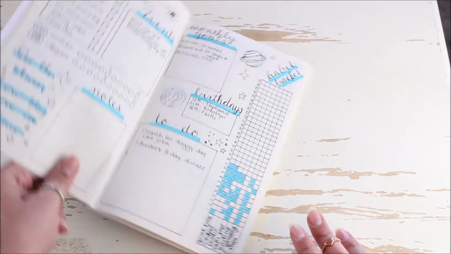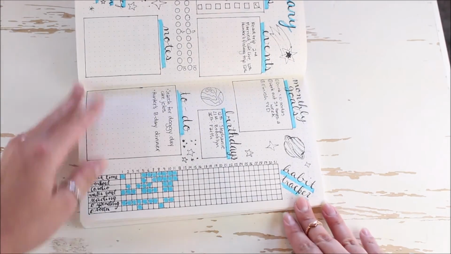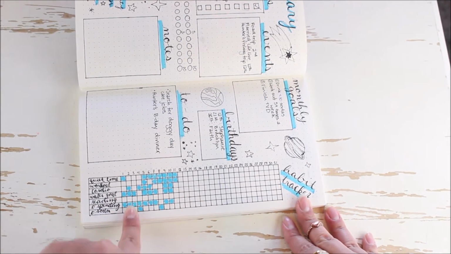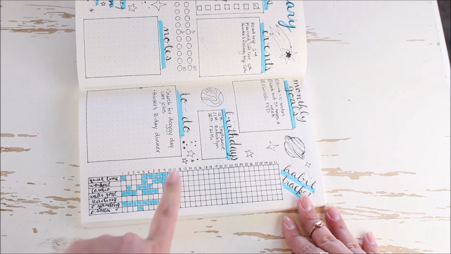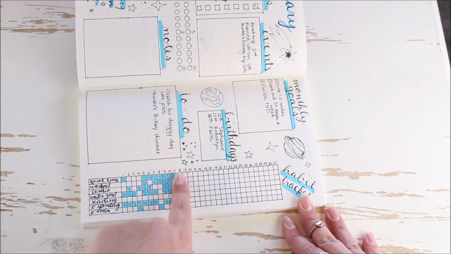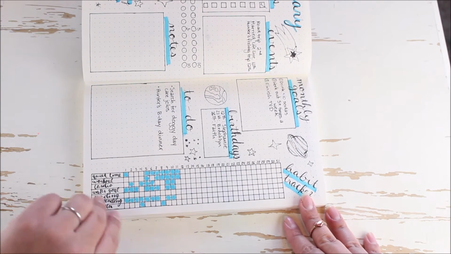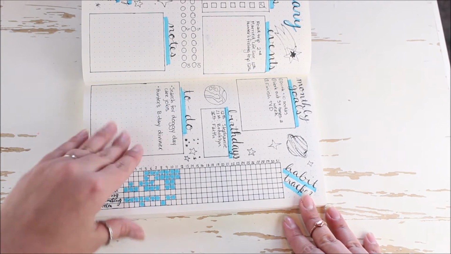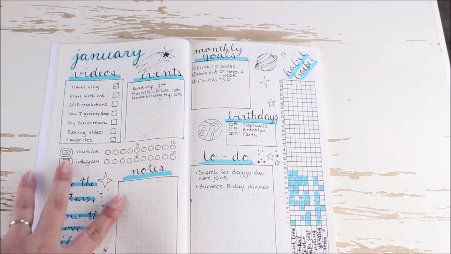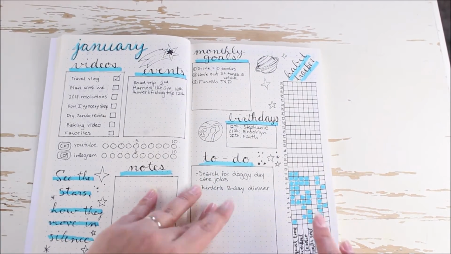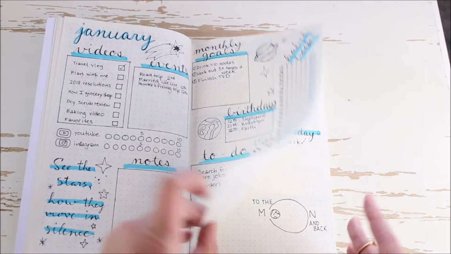And then right here, this is my habit tracker. So as you can tell, very inconsistent. And I haven't read at all this month. But this is where I'm at right now. It's the 11th when I'm filming this. So this is what it looks like, and I'm just filling in anything as I go. So that is the monthly layout for January. I think it's really cute with the whole outer space theme.